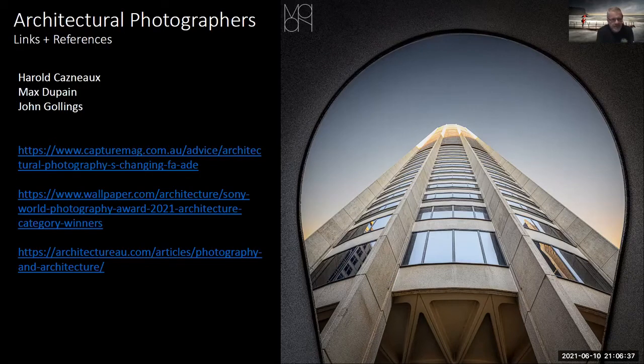John had an exhibition in the city during lockdown at the Australian Museum. What's the one on the corner of Phillip Street there? I think it's the Australian Museum. And they had an exhibition of his work there, his architectural photography work. So John's still working as an architectural photographer, but what he hasn't photographed isn't worth photographing, and he's worth looking up.